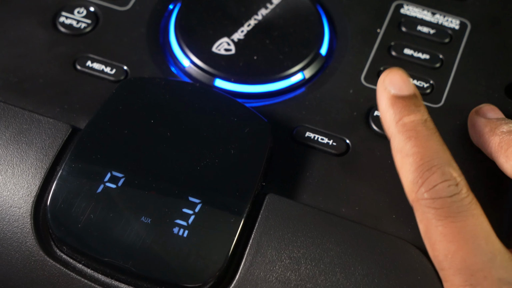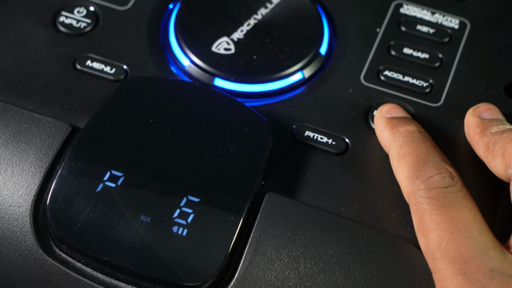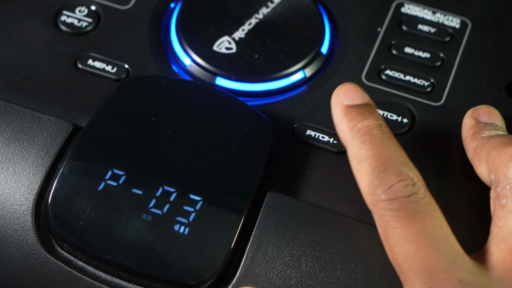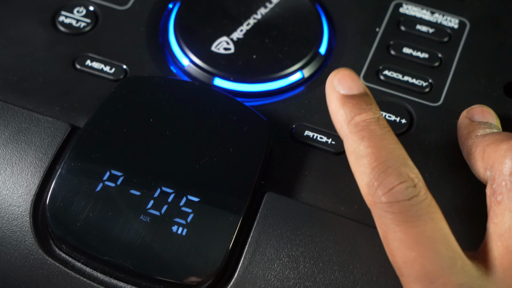So now if I sing into the mic, hello, you can hear my voice being corrected. And then we have the pitch buttons to shift the pitch of our voice. So if I set the pitch up, Check 1, 2, check 1, 2. My voice sounds a lot higher. And then we can pitch it down. Hello, now my voice is super low.